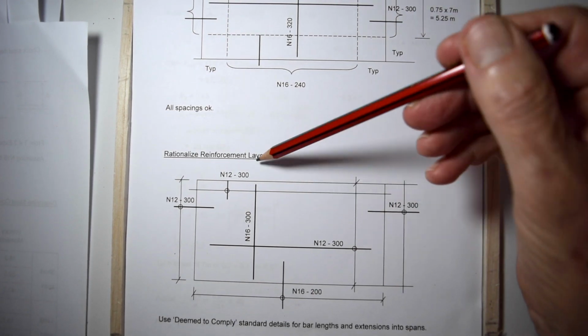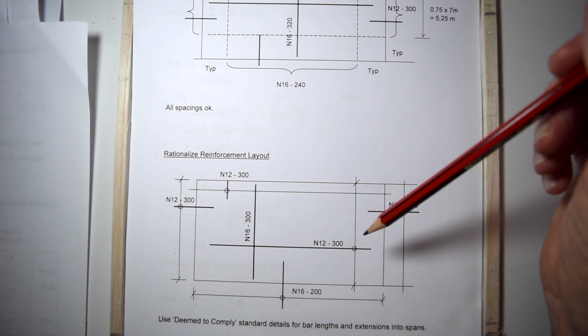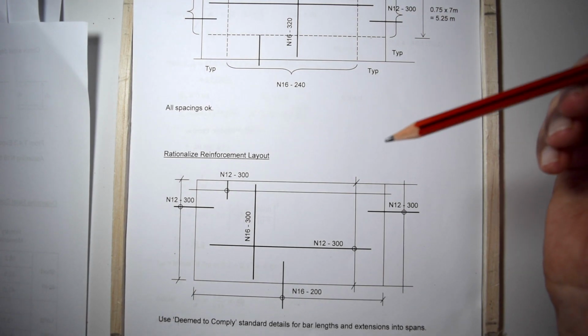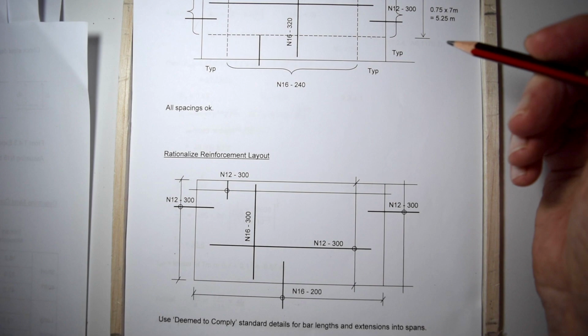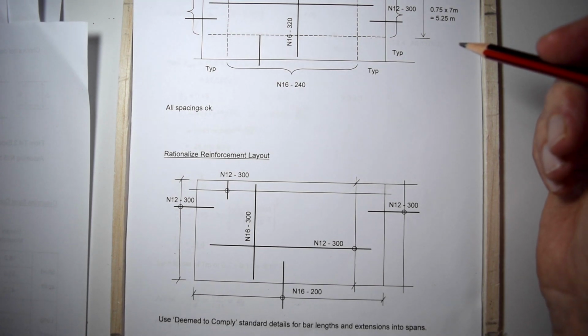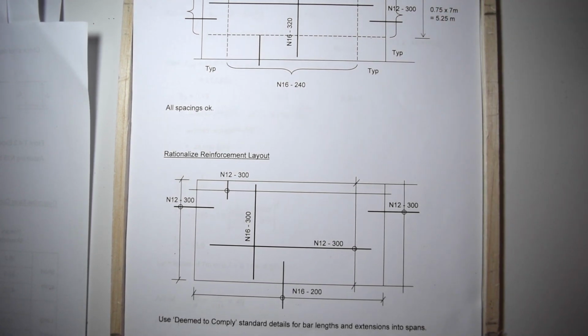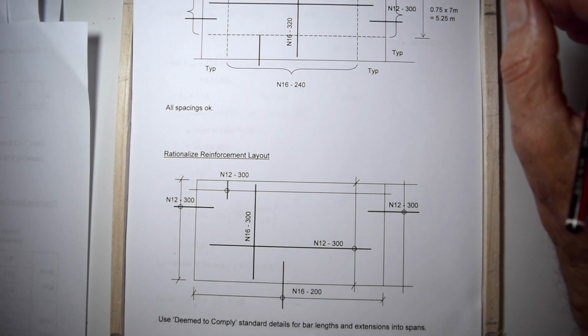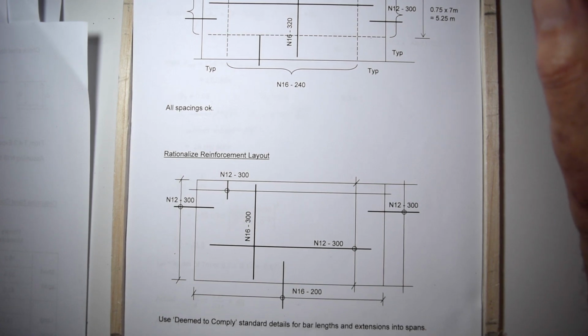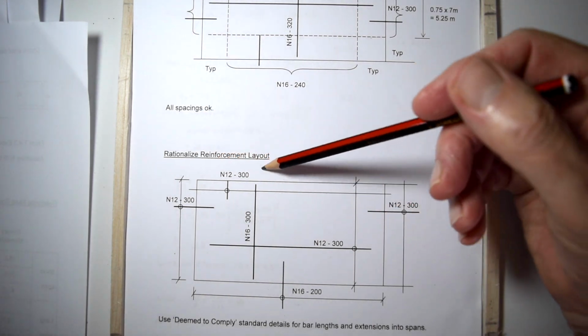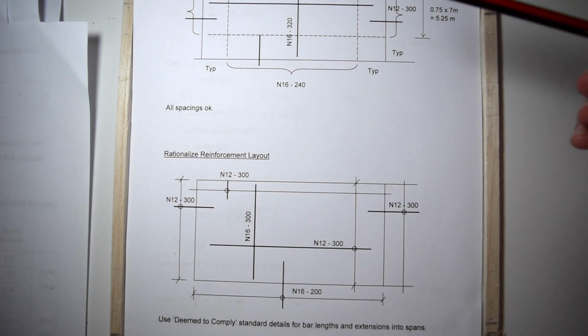We now rationalize the reinforcement layout. And this is what happens every day. You don't work it out exactly theoretically and then do it like that. You try and do it in a way that's workmanlike, that the steel fixers and the carpenters and the foremen and the project manager and everybody can handle. You don't want to get into esoteric, silly dimensions. So you make things reasonable. And that's what we've done here. That's why we rationalized this reinforcement layout.